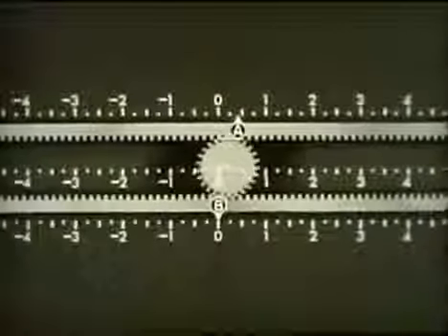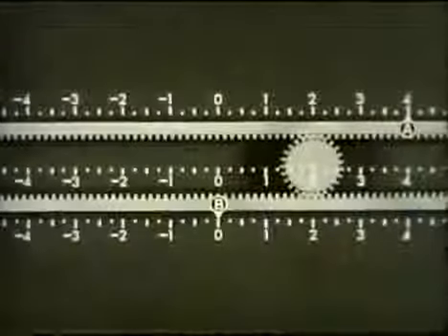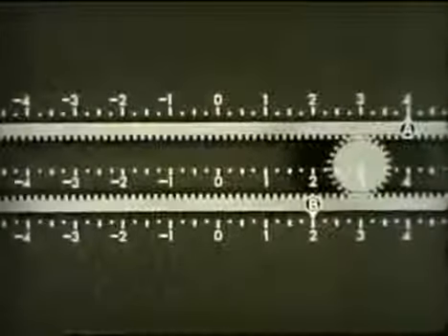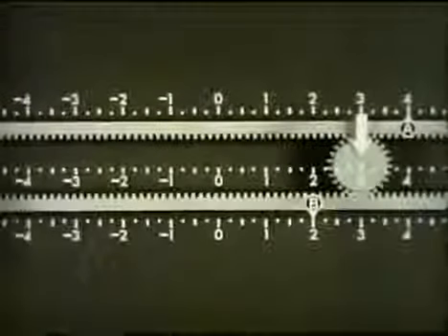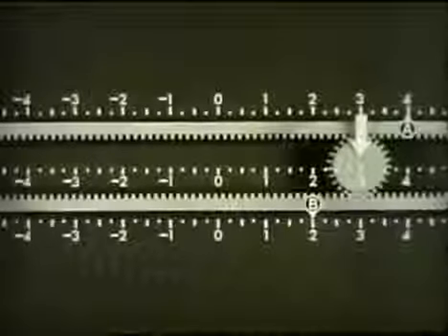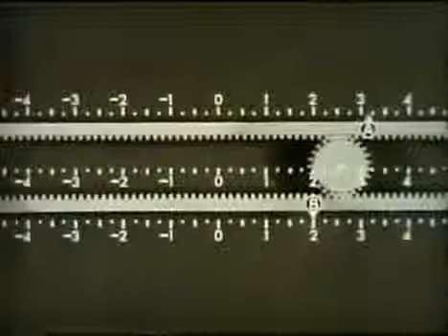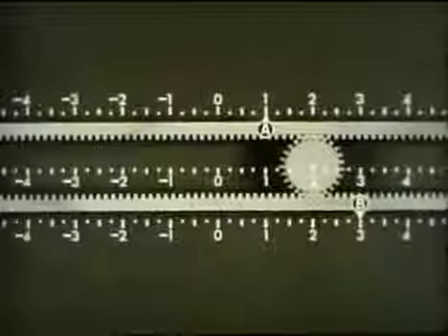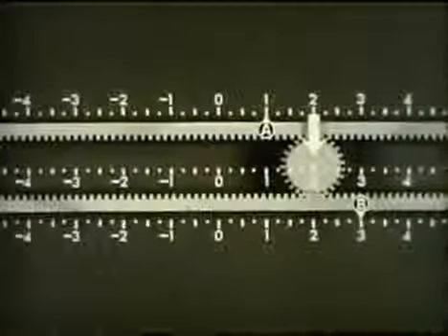Move A 4 inches in a plus direction, and B 2 inches. The sum is 6 inches. Note that the pinion center has moved 3 inches, or half the sum of the rack displacements. When A is at 1 and B at 3, the sum is 4 inches, and the pinion center is at 2 inches.